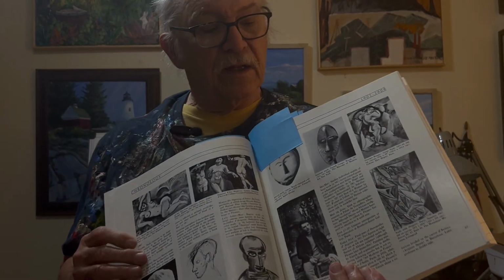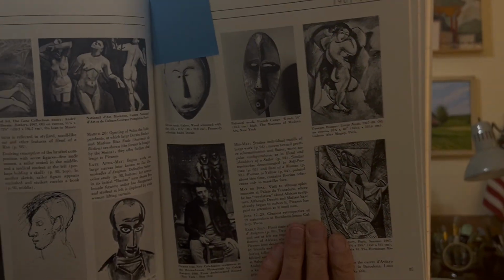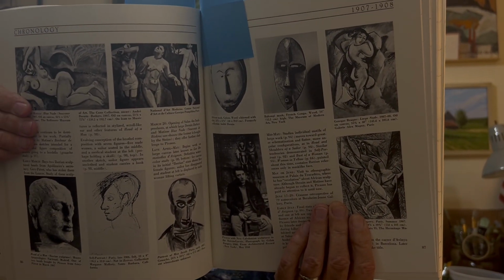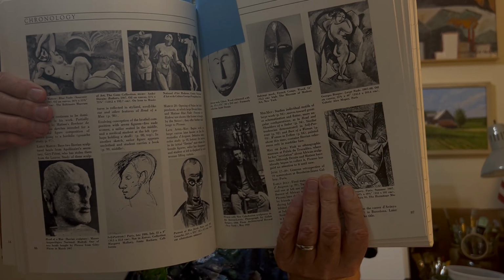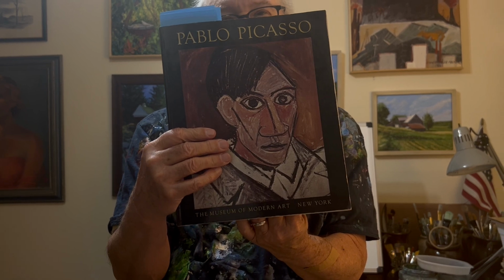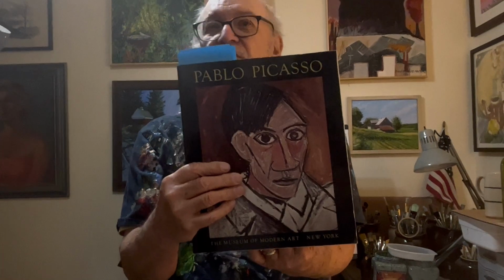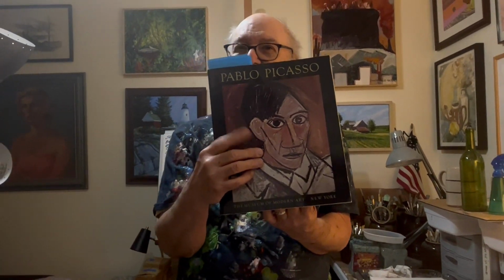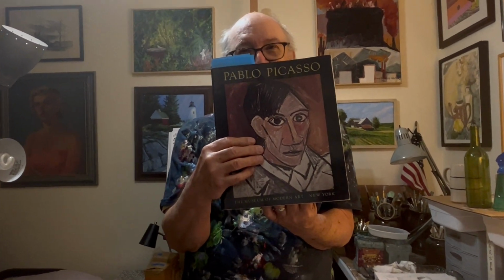And one of the things that Picasso collected and loved was African masks. He loved African masks. And if you look at the cover of this catalog, you can see the influence of the African mask in Picasso's work. And you can also see how flat it is. You can see how shallow a space this face is. And so he invented this style of painting. So that has a lot to do with it.